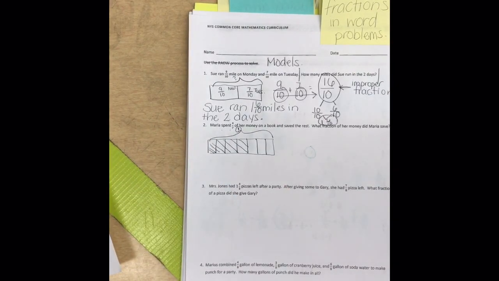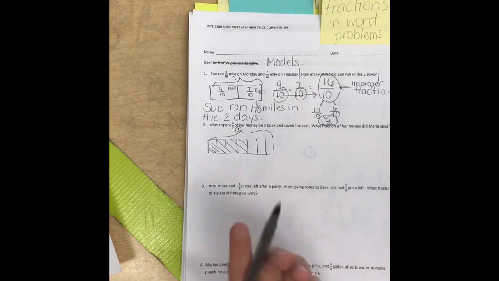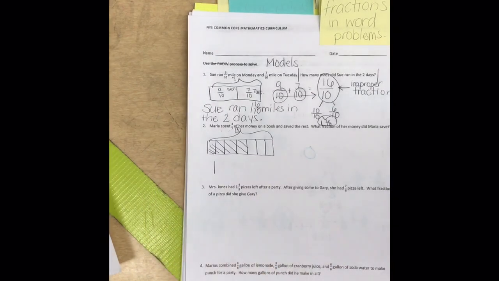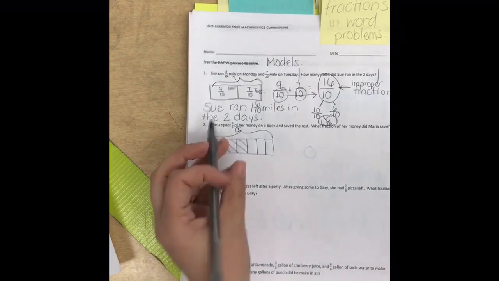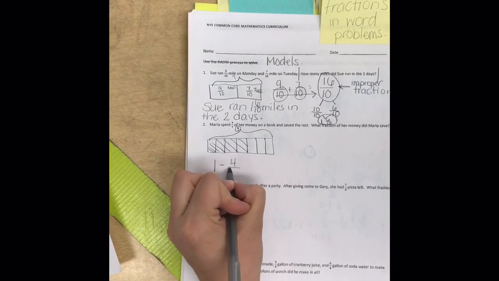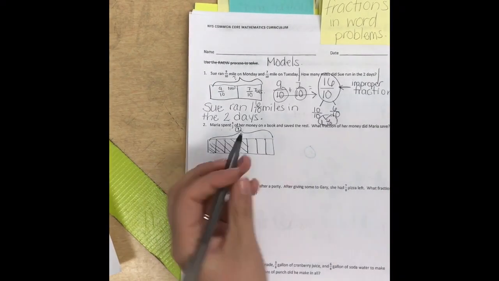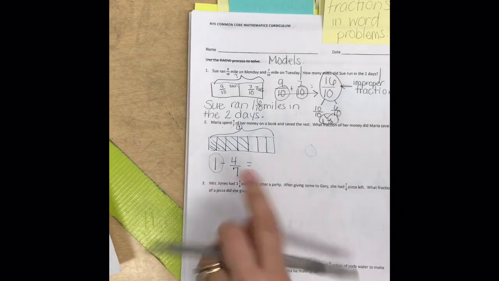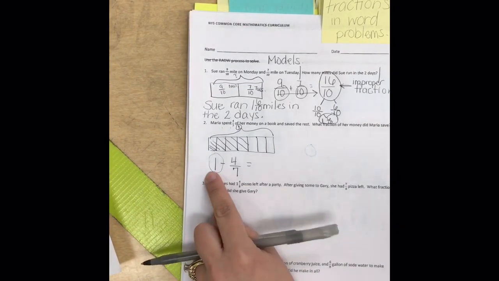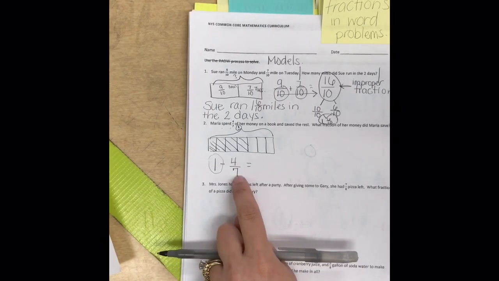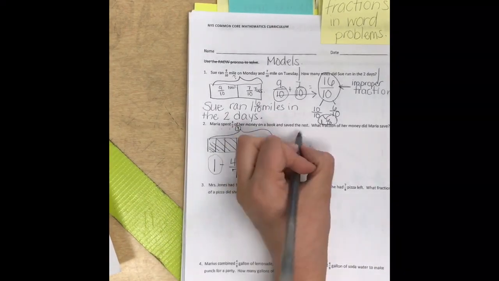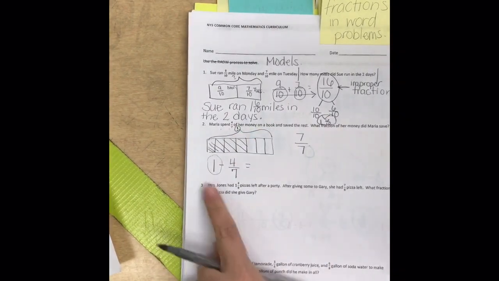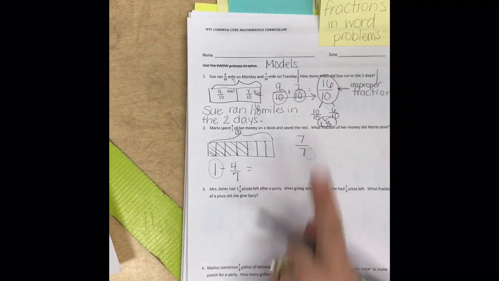So I'm going to color in 4. And now I need to do that equation to show we started with a whole, or that much money, and she spent 4/7 to buy a book. How much is she left with? So I need to convert my whole number into a fraction. Because I'm dealing with sevenths, I'm going to change this into sevenths. 7 divided by 7 is 1.